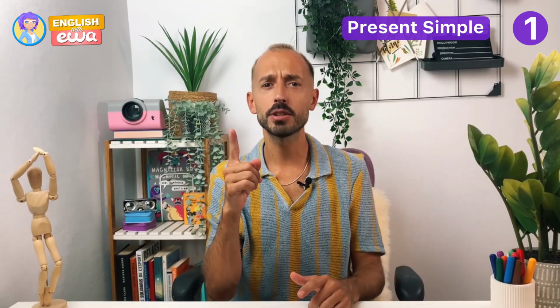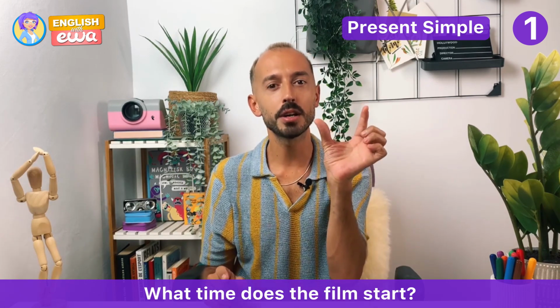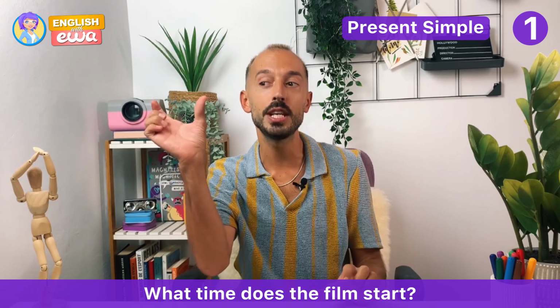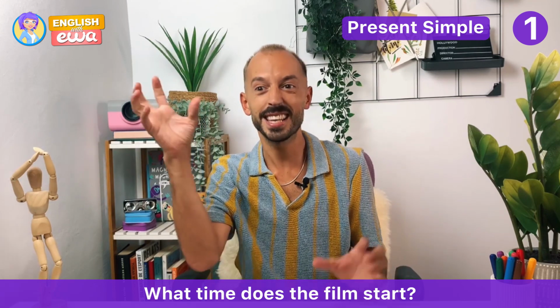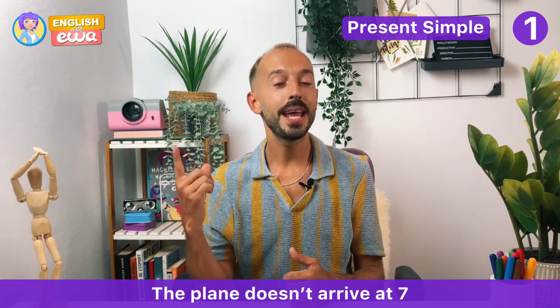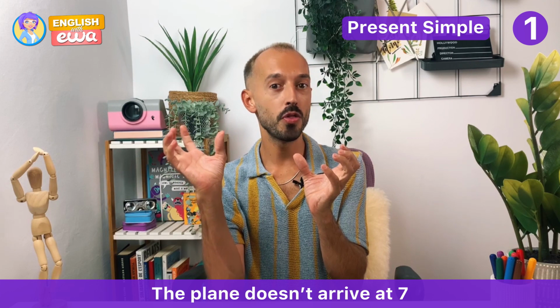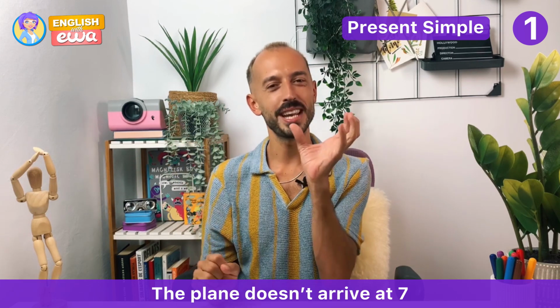But careful in the question, I'm saying, what time does the film start? I'm using start in the infinitive because I have the auxiliary verb does and it kind of robs the S. The same happens with the negative. The plane doesn't arrive. We have the S on the verb doesn't, so we don't need to put it on arrive.